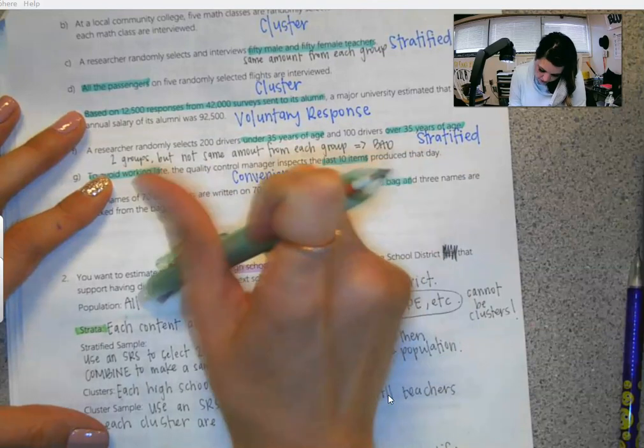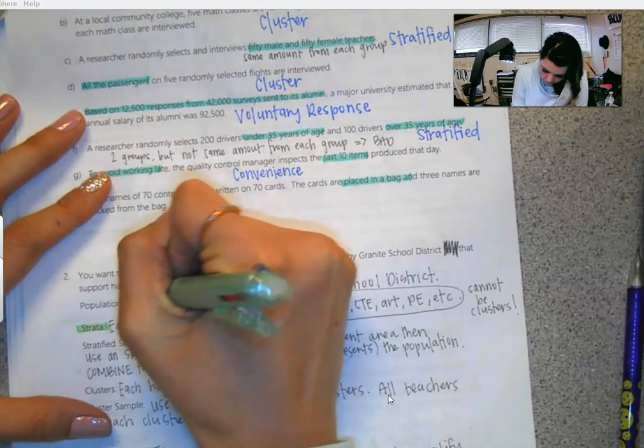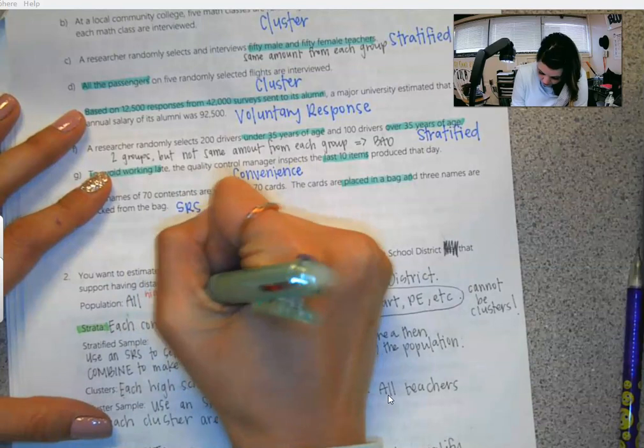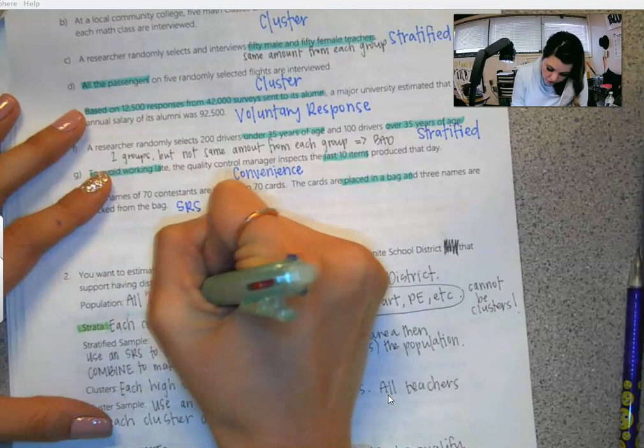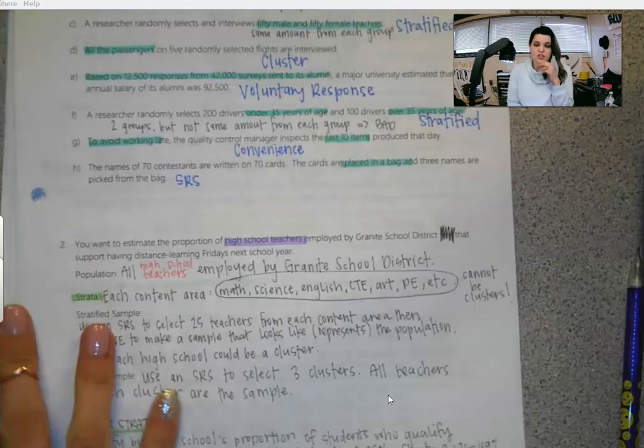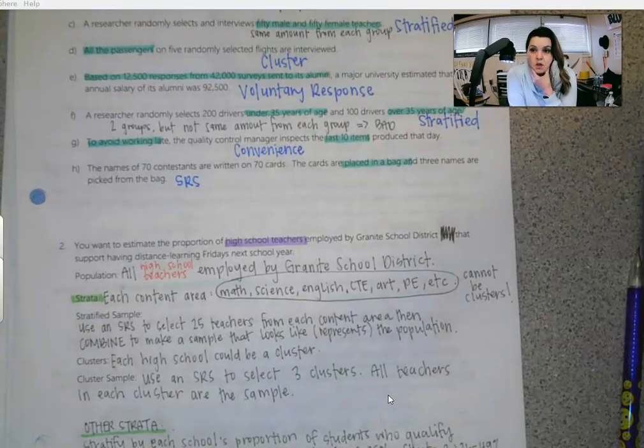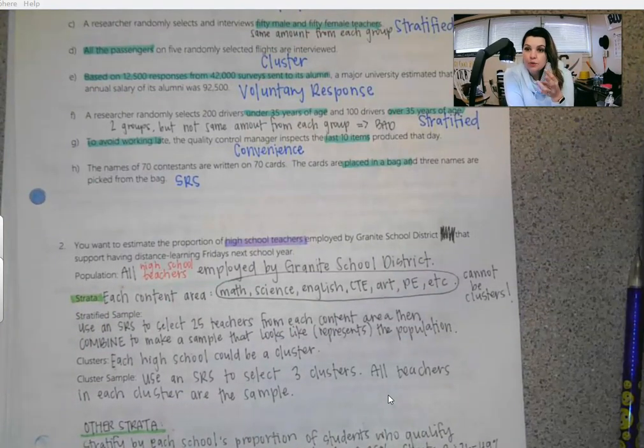So the first time I tried this problem, my strata and my clusters weren't correct because I was assuming it was all teachers of Granite School District and not just high school teachers. When we're determining our strata, we want to try to think of groups that are different from each other, but the same within the group. So we have to keep in mind that the idea behind a strata is that one strata on its own does not look like the population.